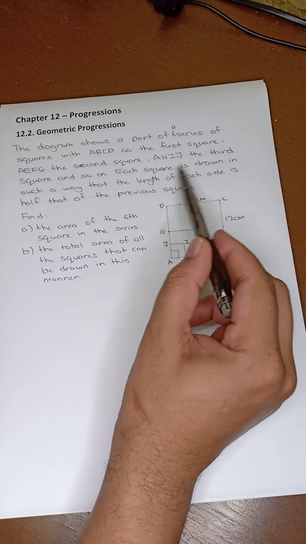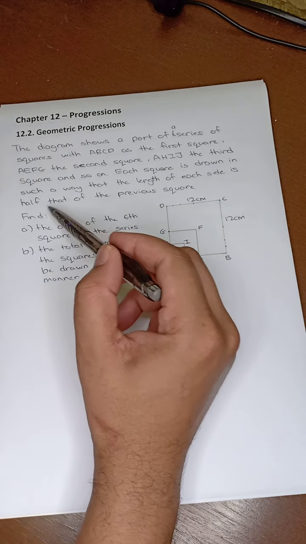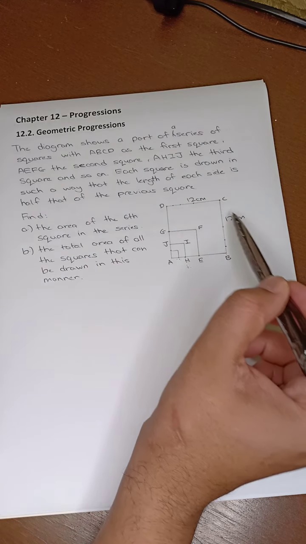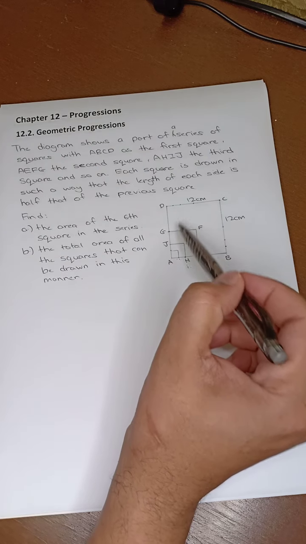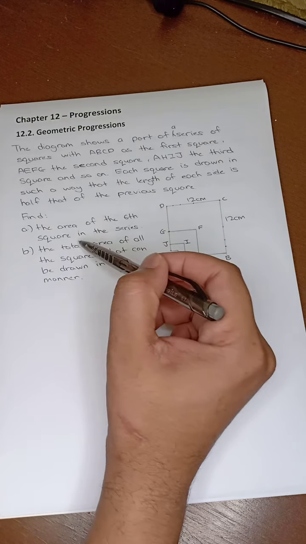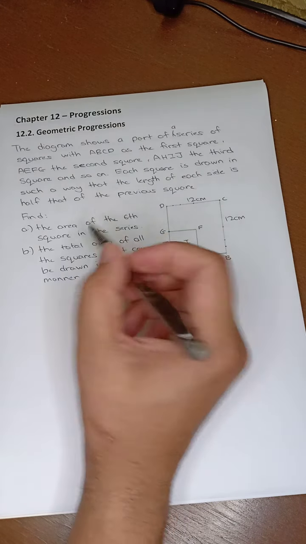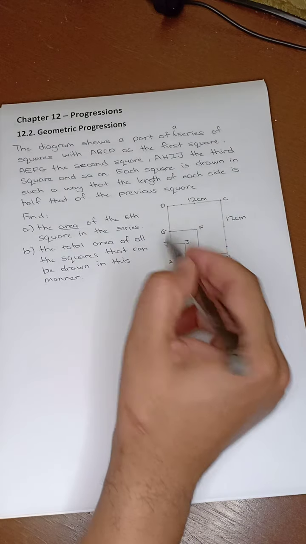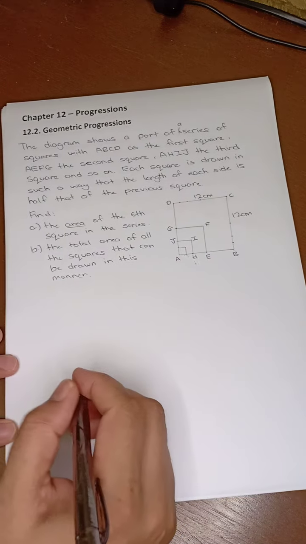Each square is drawn in such a way that the length of each side is half that of the previous square. That means it's 12, then becomes 6, becomes 3, and so on. So it becomes half and half and half. Find the area of the sixth square in the series. This is the first square, ABCD. They want you to find the area of the sixth square in the series. So how to find that?